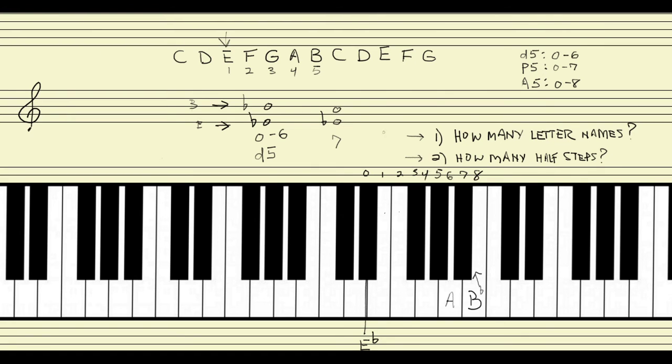And why not? Well, for the same reason that we've been seeing over and over again. We need to always come back to this question of how many letter names have we traveled? And in this interval right here, how many letter names have we traveled? We're traveling from some kind of an E to some kind of an A. E1, F2, G3, A4. So this is some kind of a fourth. This is not a fifth. So how are we going to write some kind of an E to some kind of a B as 6 half steps?